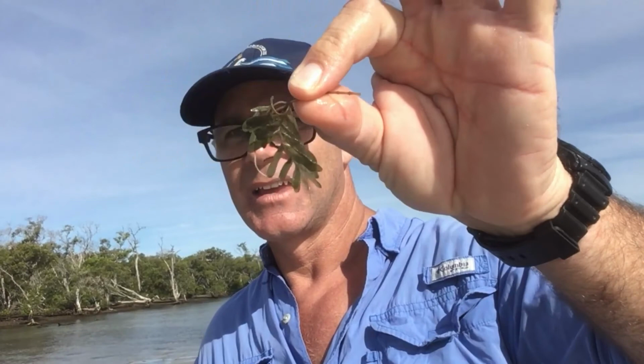Now, our previous seagrass, remember we were looking at the Zostera capricorni, it kind of looked like grass, didn't it? It was just a very long, straight blade. Now, not all seagrasses are long, straight blades. Have a look at this one. Okay, so this is a seagrass.